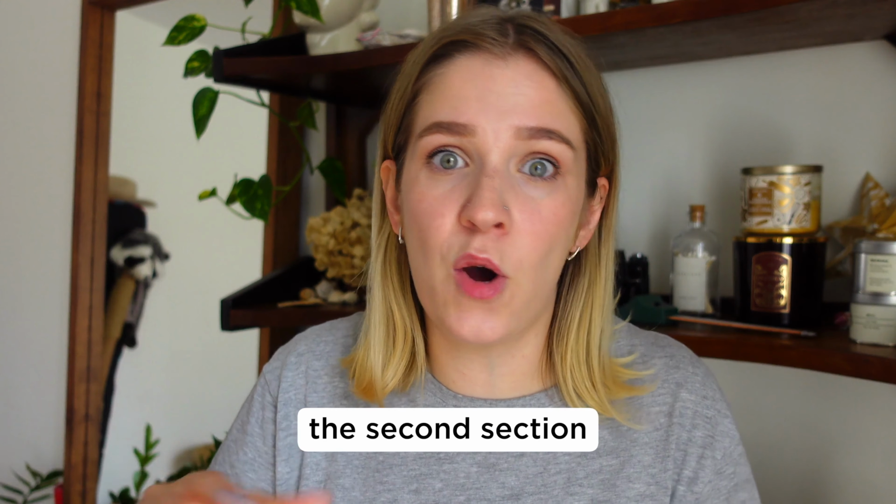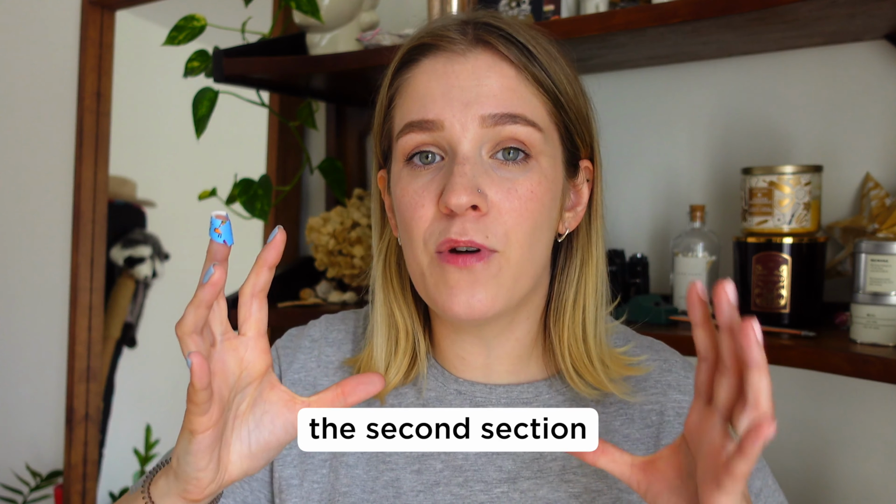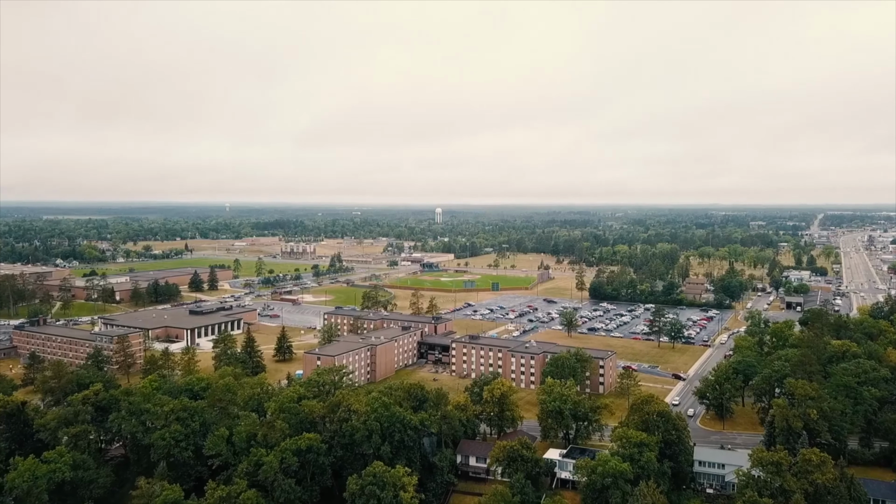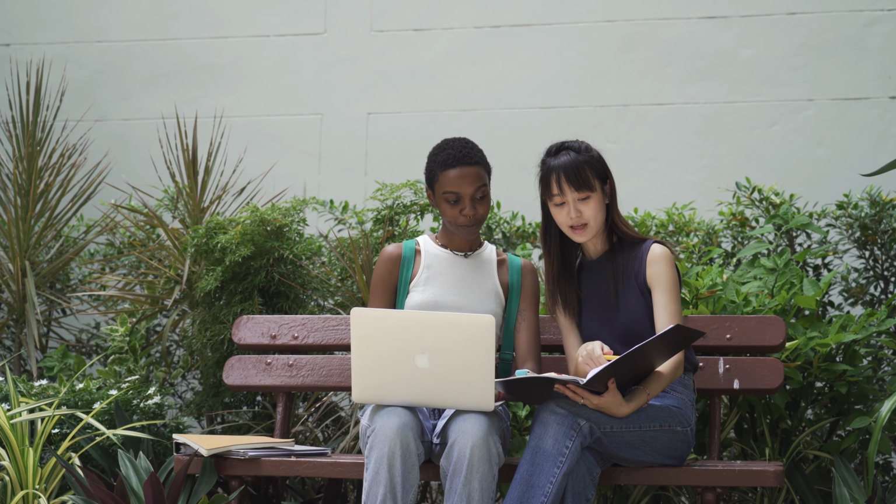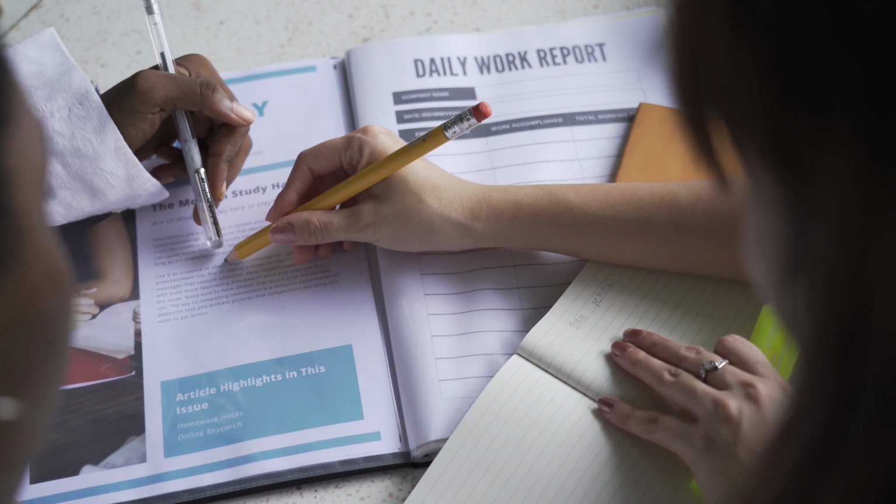The second section, or the main body, is where you actually tell people why you picked this country, this college or university, this program, or whatsoever.